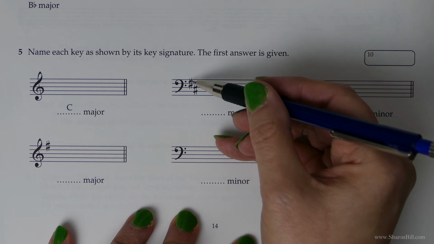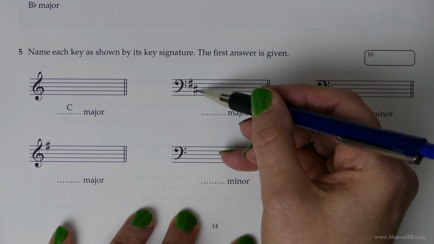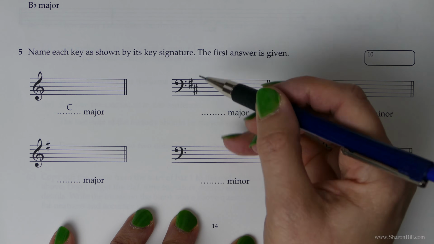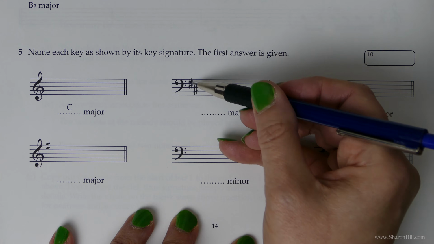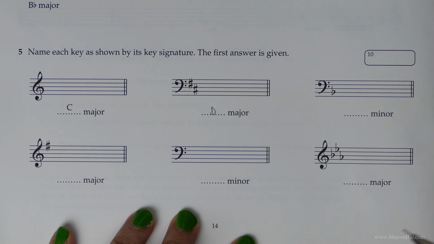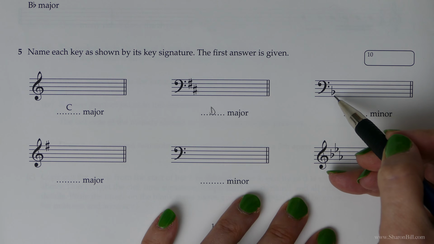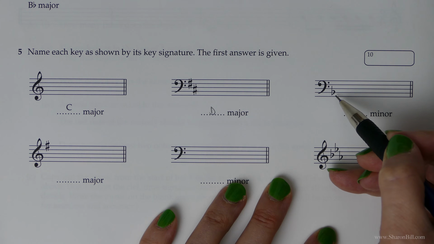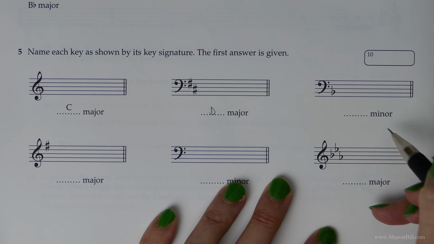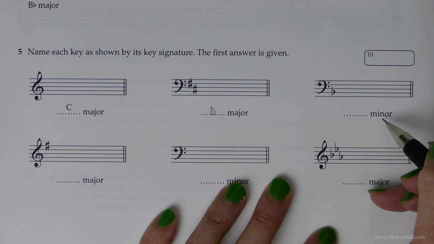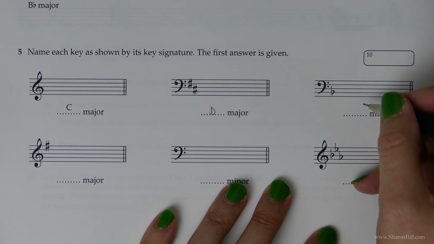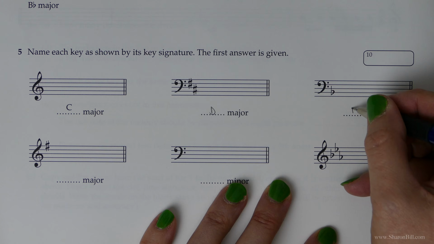And so 2 sharps is always F sharp and C sharp. You hardly even need to work those out. F sharp is 1 sharp, F sharp and C sharp is 2 sharps, and that would be D major. 1 flat, it could be F major, but they've asked us for a minor key, and so F major is related to D minor. Get my words straight, and so this must be D minor.